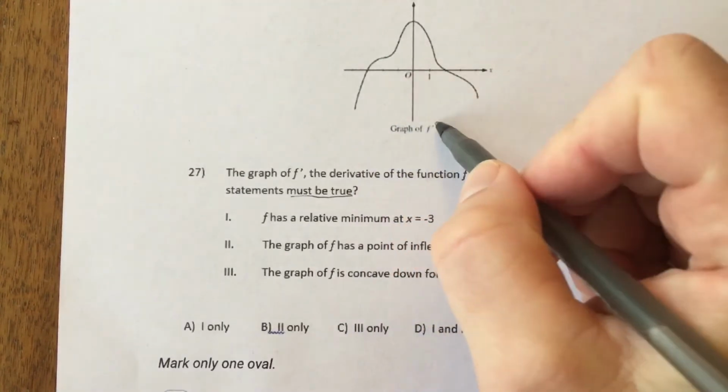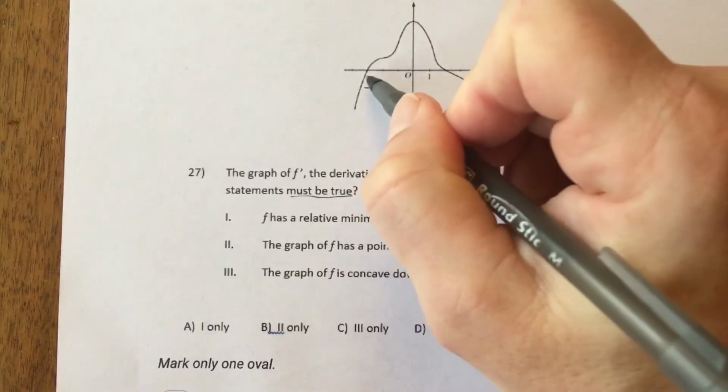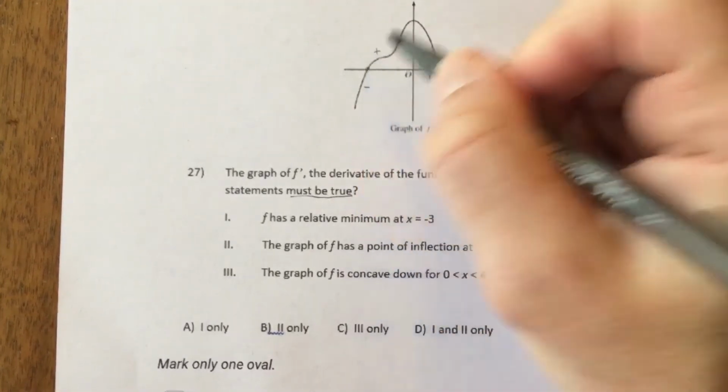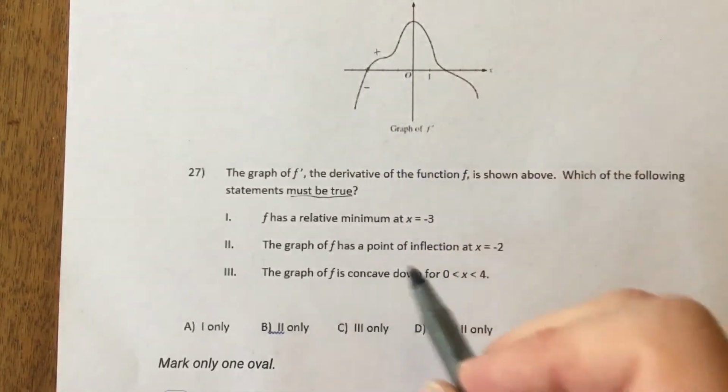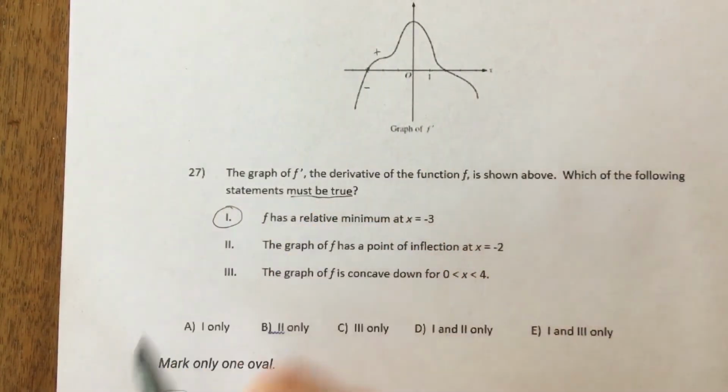So this is the derivative of f. The derivative does switch from negative to positive at -3, and that's what makes something a relative minimum. So we would say yes, that one is true.